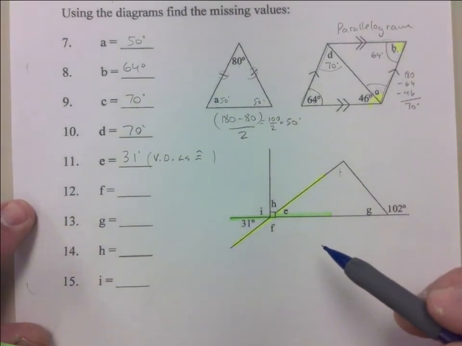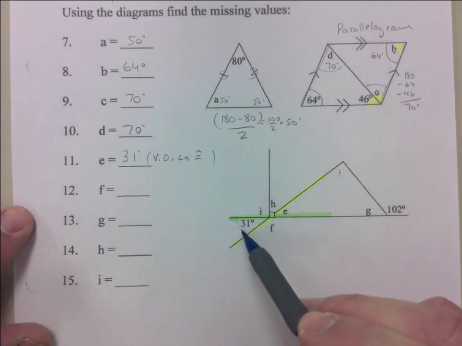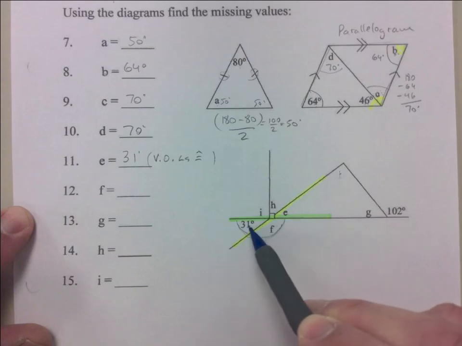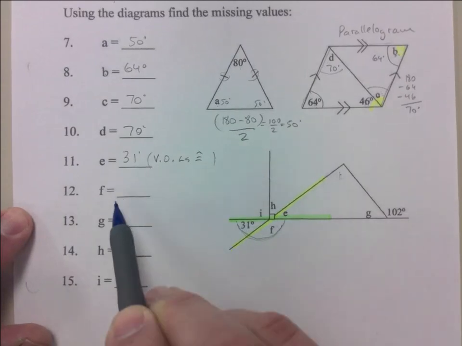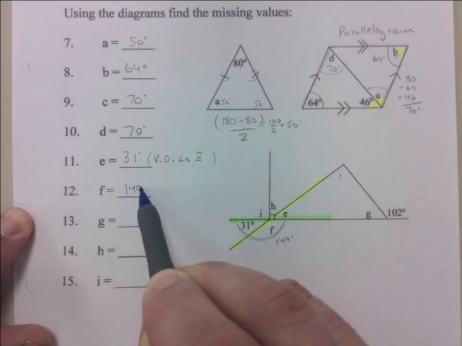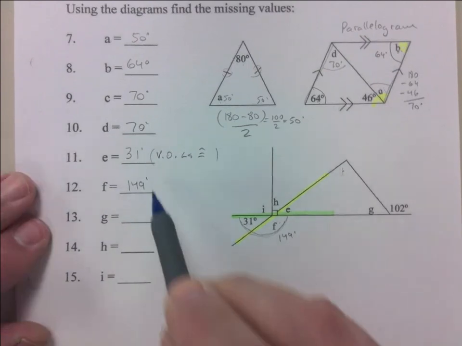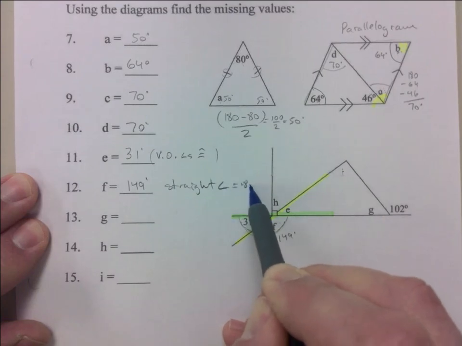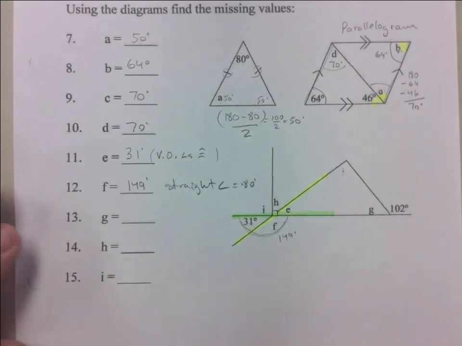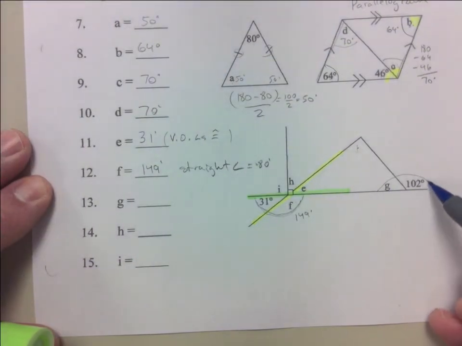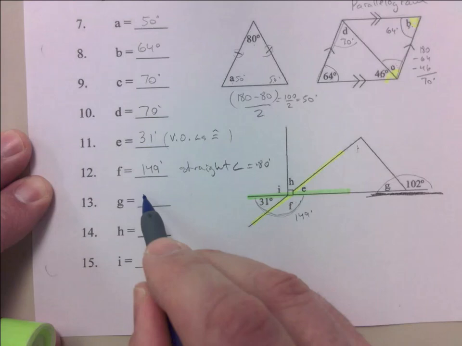F. F is right alongside the 31. These are supplementary. They add up to 180. So this would be 149, right? This is 149 here. So I go 149. Straight angle. Okay, and then G is also right next to an angle on a straight angle, so this is 78.